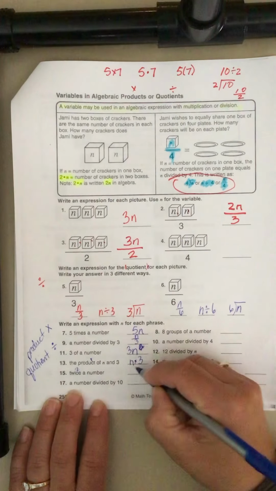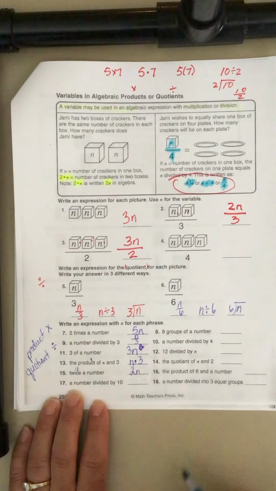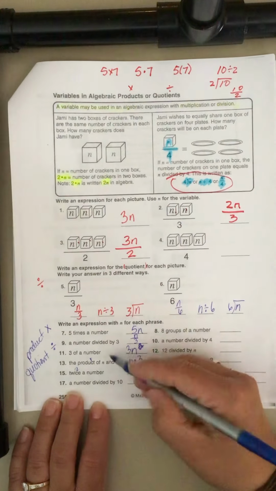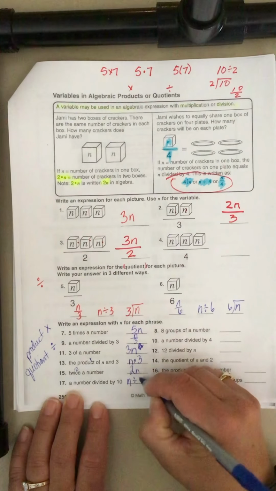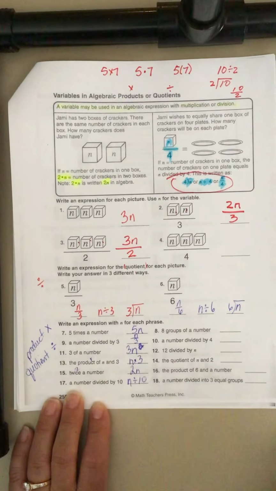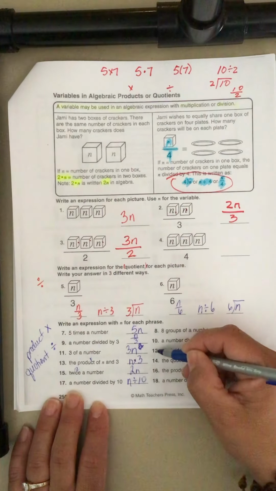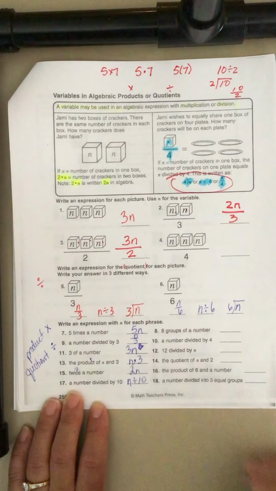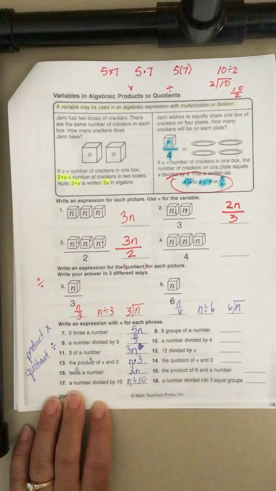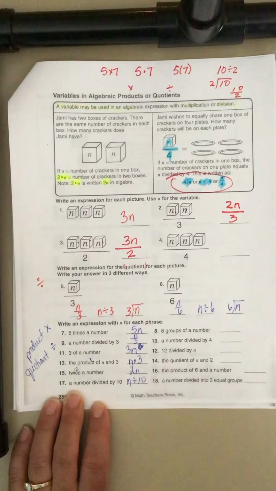Twice is 2. Twice a number. A number divided by 10. So a number divided by 10. I will let you finish 8, 10, 12, 14, 16, and 18 on your own. Please submit your answers when you are completed. You may re-watch the video.